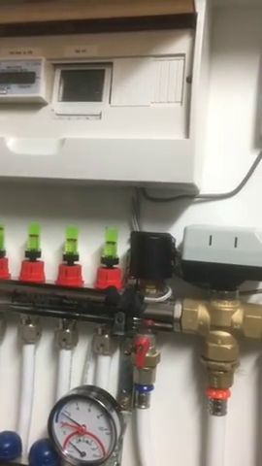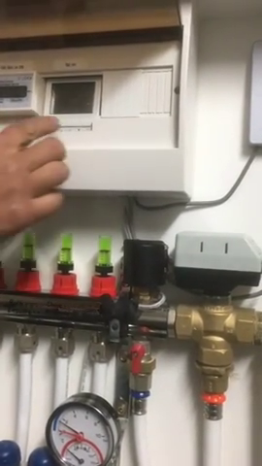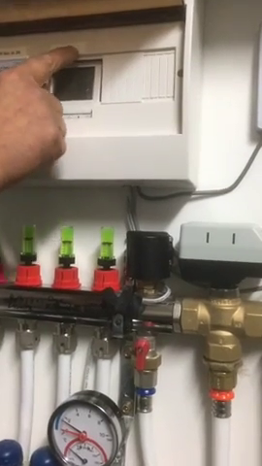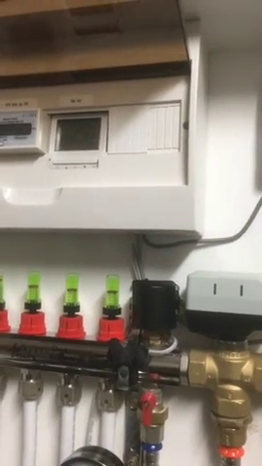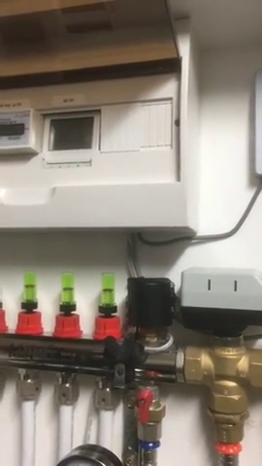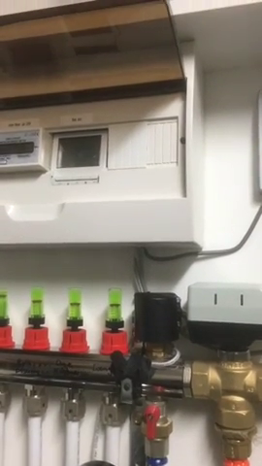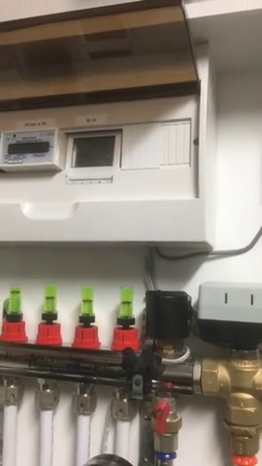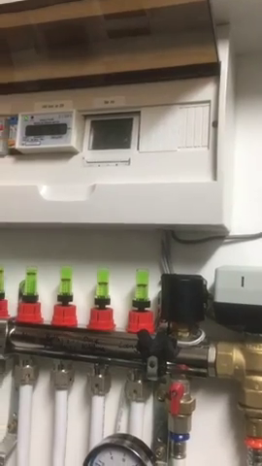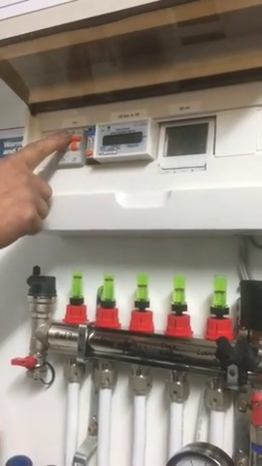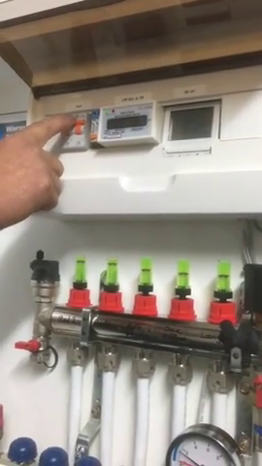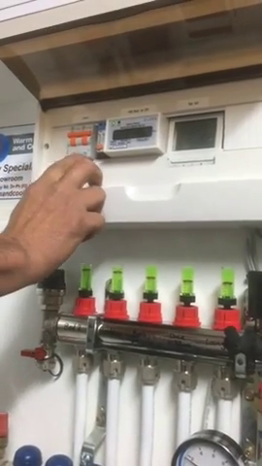Normally you would see two of these thermostats, one controlling the slab stat and another one controlling the hot water cylinder temperature. So if you ever do need to turn the power off on the system, turn both of these controls off. Down is off and up is on.